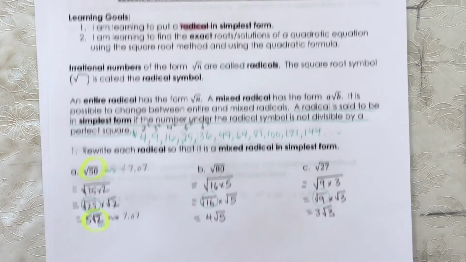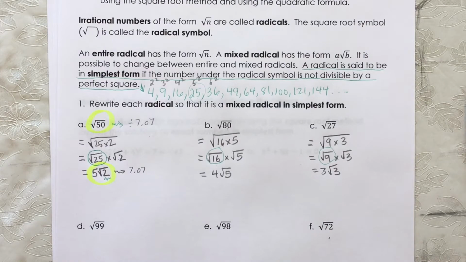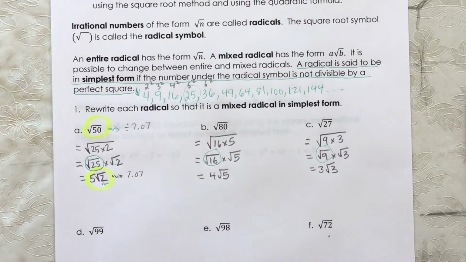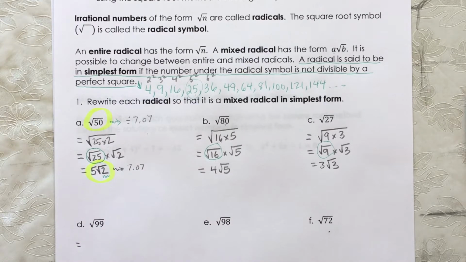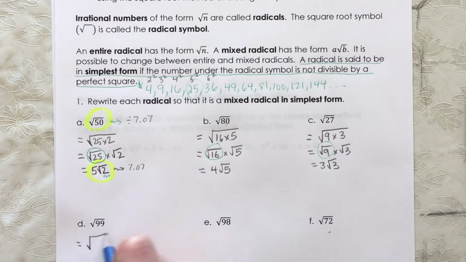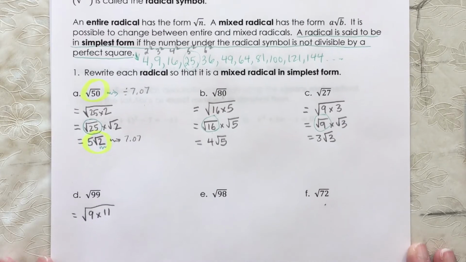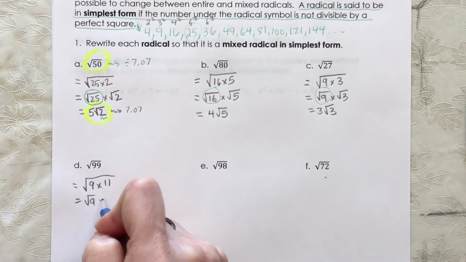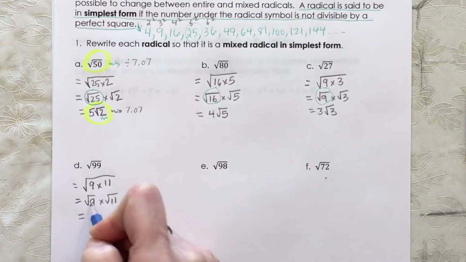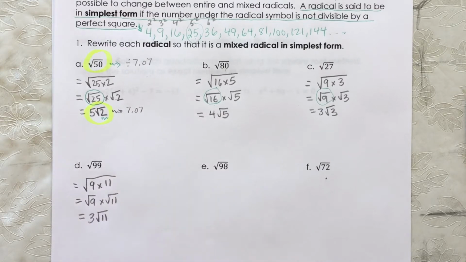Okay, and moving up to our next 3. If you want to try the next 3, you could pause the video right now and try them on your own and then check back. So root 99, think about it or use your calculator, but 9 is the largest perfect square that divides evenly into 99. And then I can change that to root 9 times root 11. Square root of 9 is 3, so 3 root 11 is simplest form.